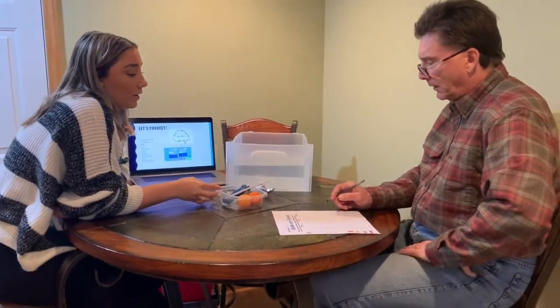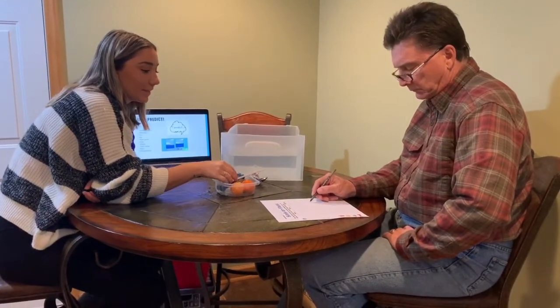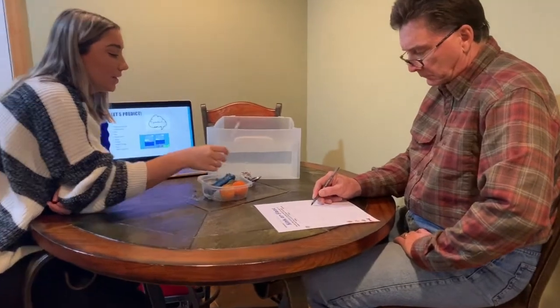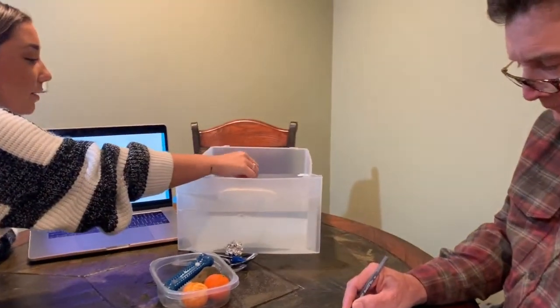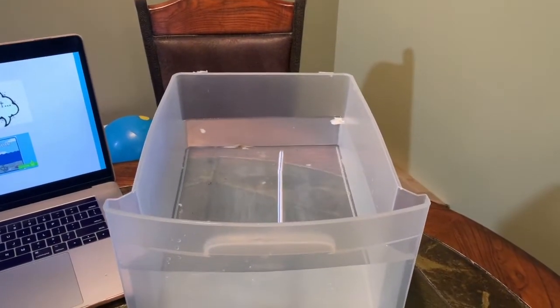I think the mass, the weight, the density. And then we have a plastic straw. And it floats. Was your prediction correct? Yes.